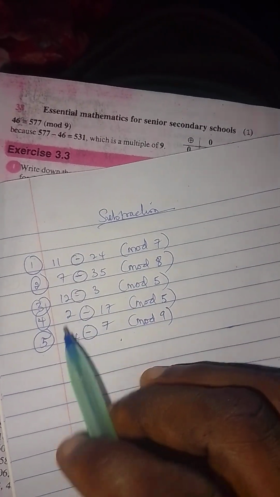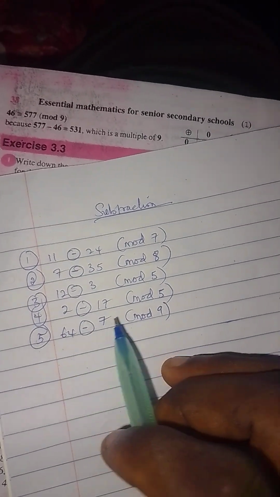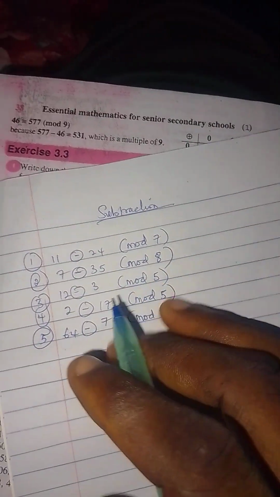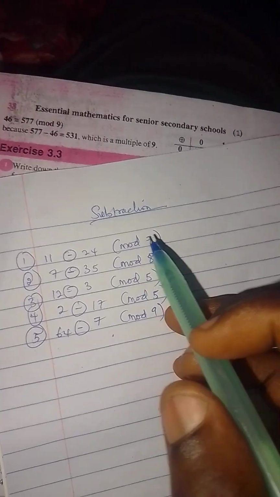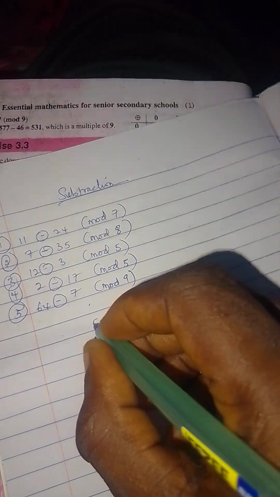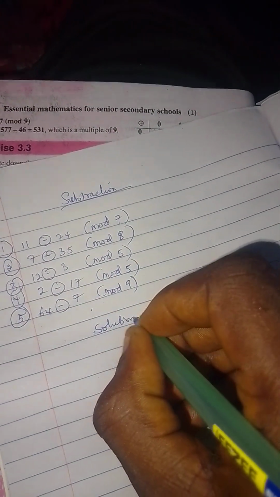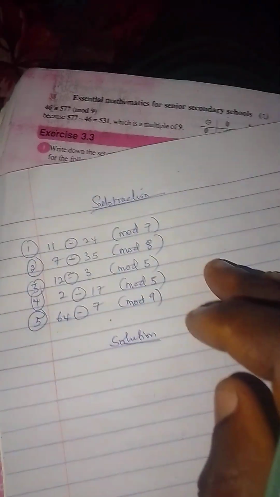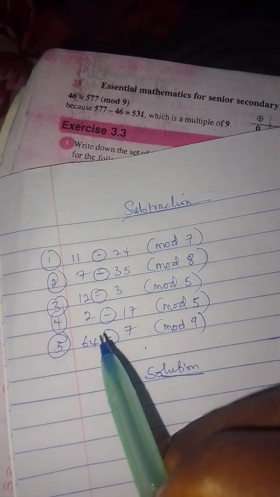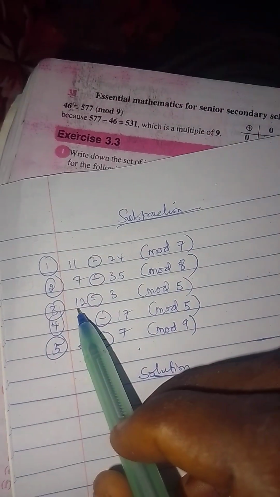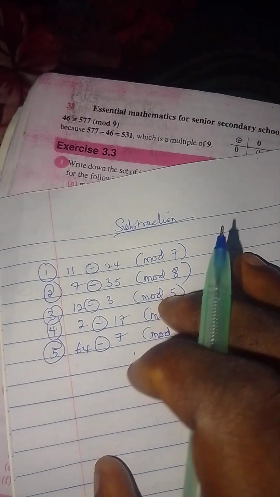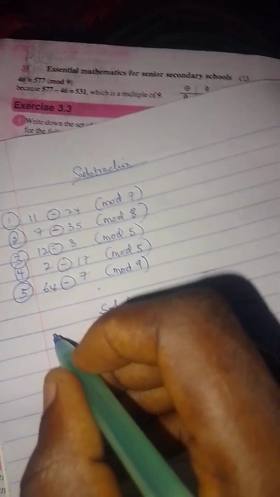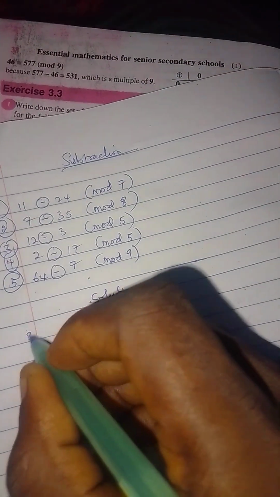When the number here is greater than the number here, what you need to do is simpler. But when the number here is less than the number here, what you need to do is take multiples. Let's just go straight to answer. So for you to understand what I just said, I'm going to first solve number 3, and next I'll solve number 5. If you understand that, then I'll go to the other one. So let's go, I'm starting from number 3.